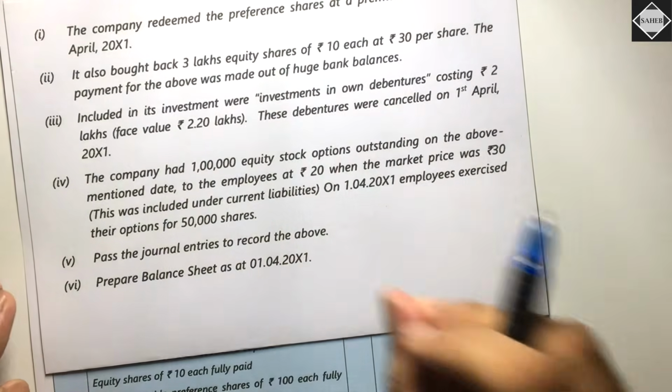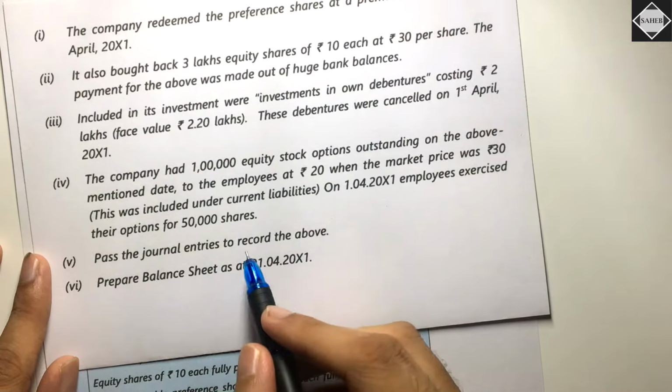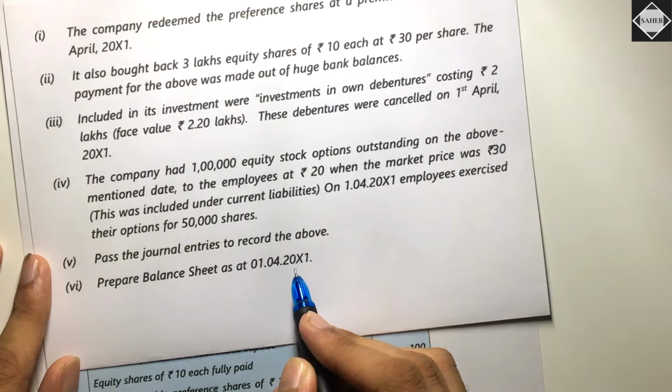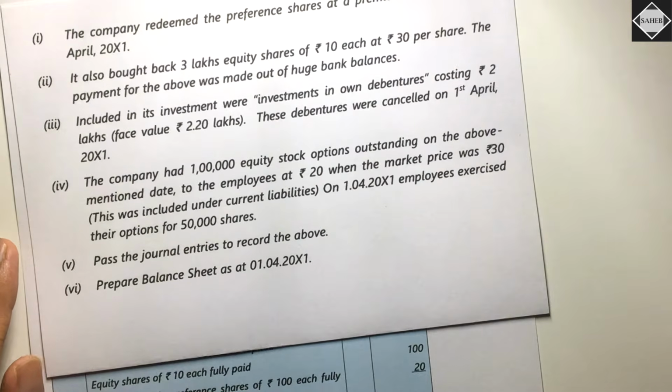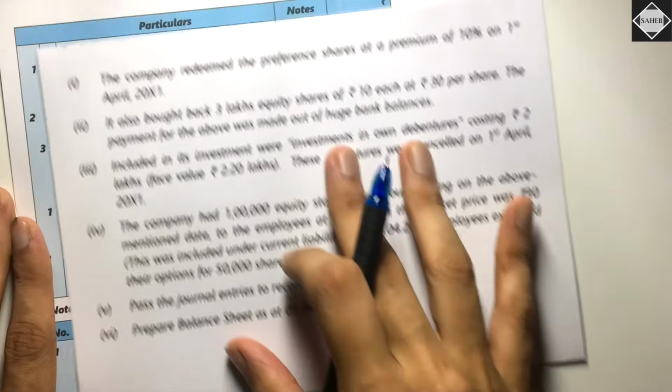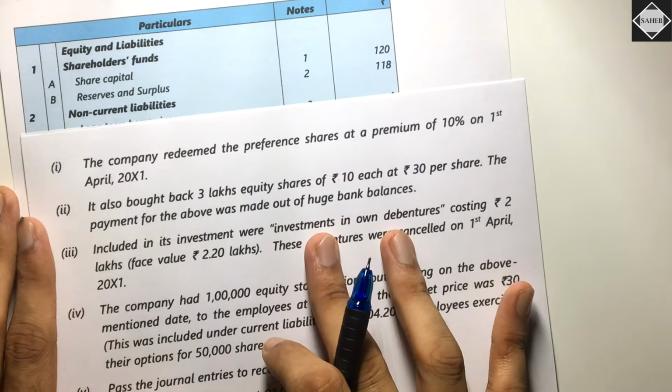So we'll see all this. Don't worry, pass the general entries to record the above. Prepare balance sheet as at 1st April 2021. Okay, fine. We'll do all these things. Okay, so now let's start with the first point. In the first point, what we have to do, we have to redeem the preference shares.